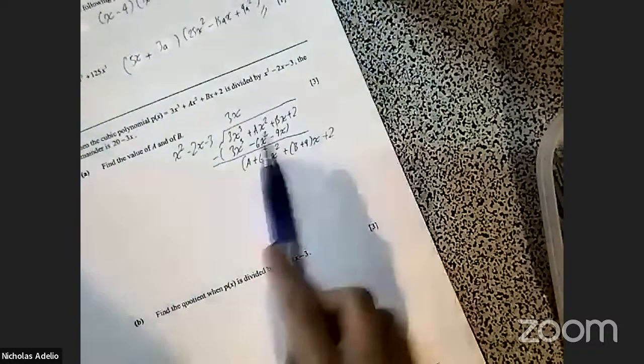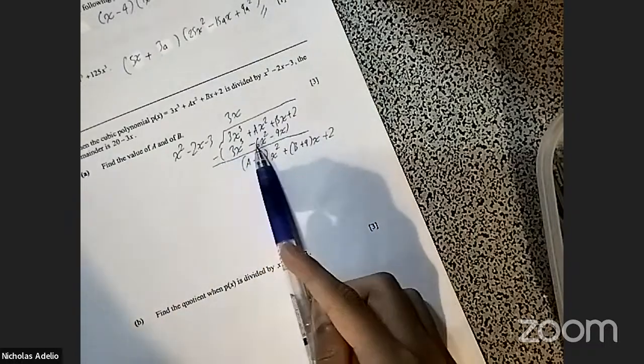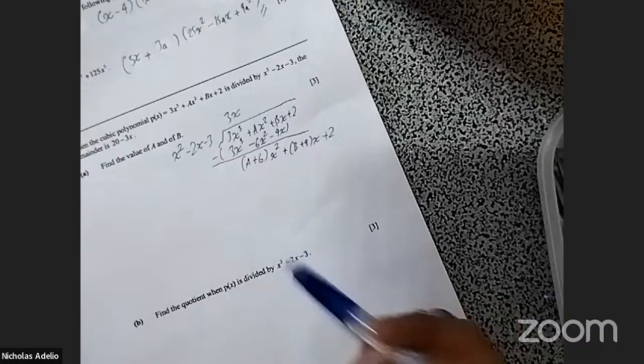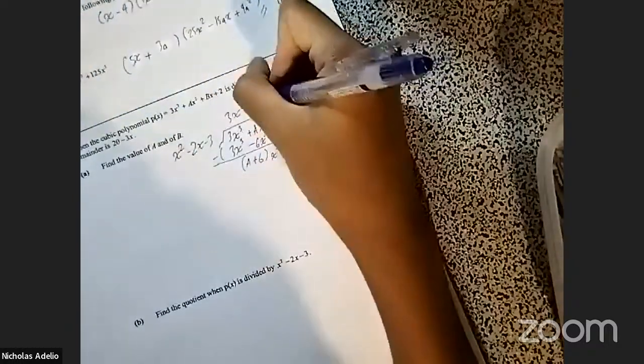So I'm doing it correctly, right? This one is supposed to be, because it's A minus 6, so it's A plus 6. Right? Looks good to me, Nicholas.